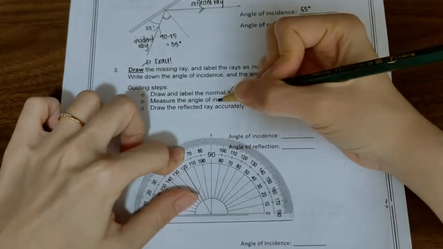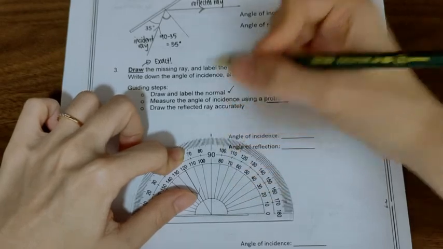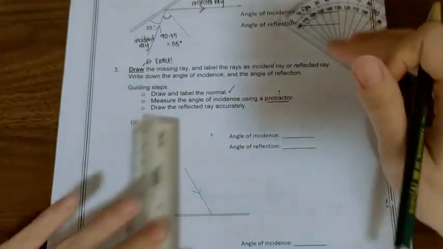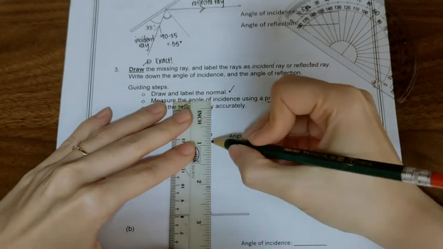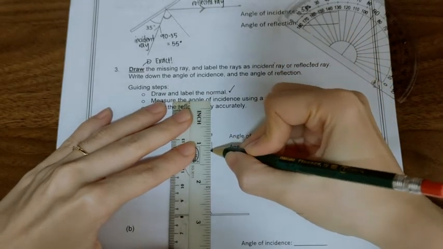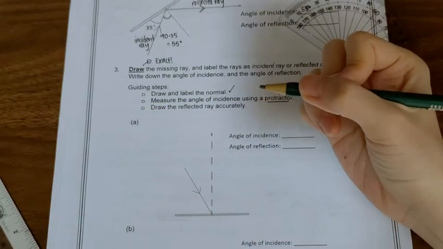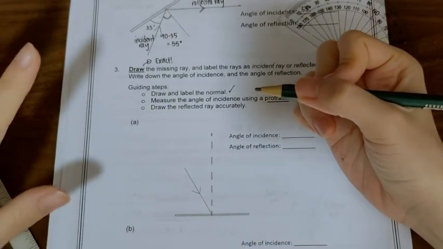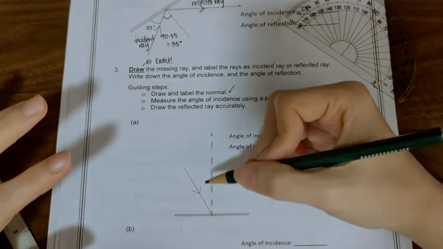This is where it is perpendicular or at 90 degrees with the plane mirror. So after you mark out, please take note, you have to join it with dotted line. Okay, your normal must be drawn in dotted line. It shouldn't be drawn using a solid line.